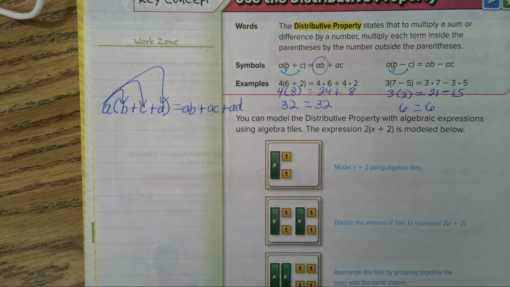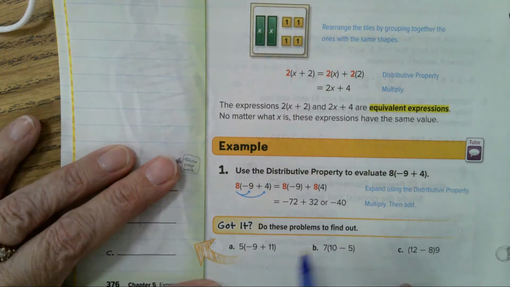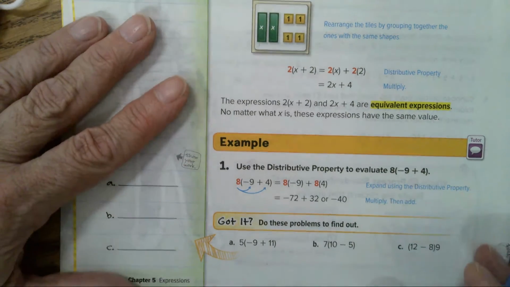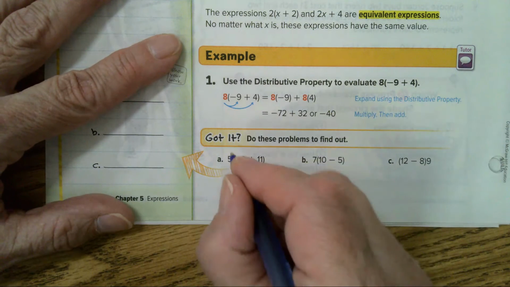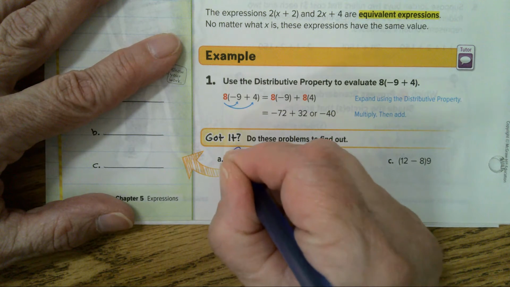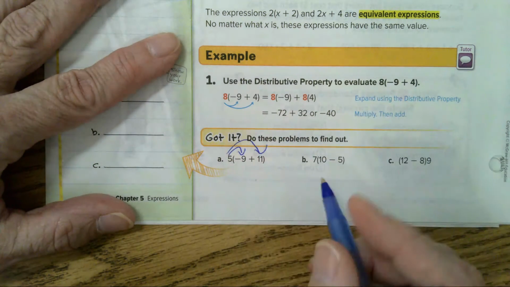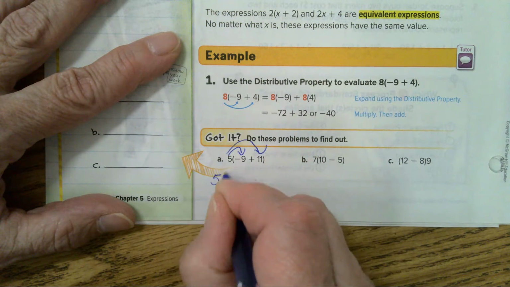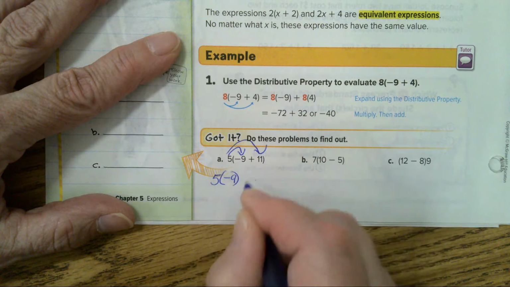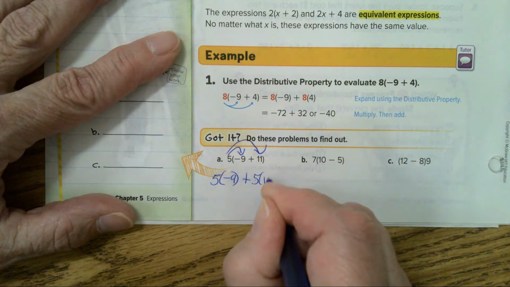Okay, now let's look at our examples down below. I want to do these problems A, B, and C where we show the distribution. Now we're just practicing on this. This will equal 5 times negative 9 plus 5 times 11.